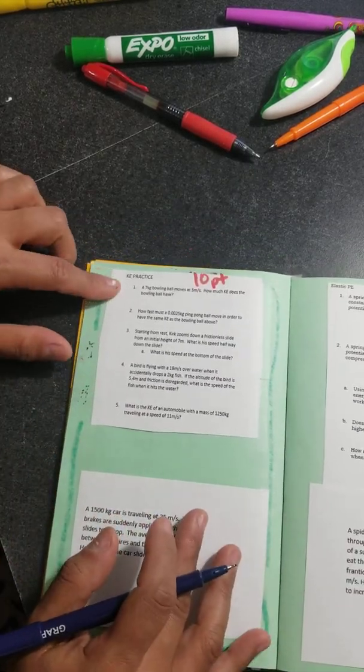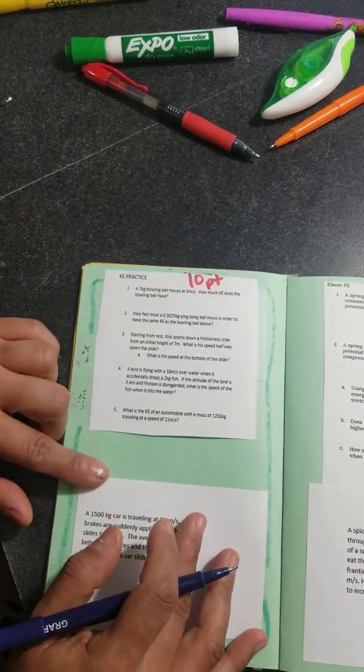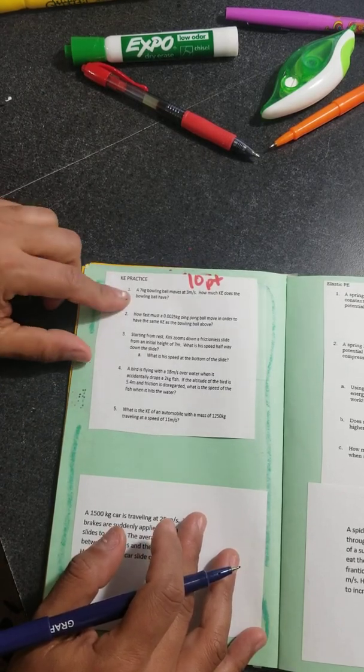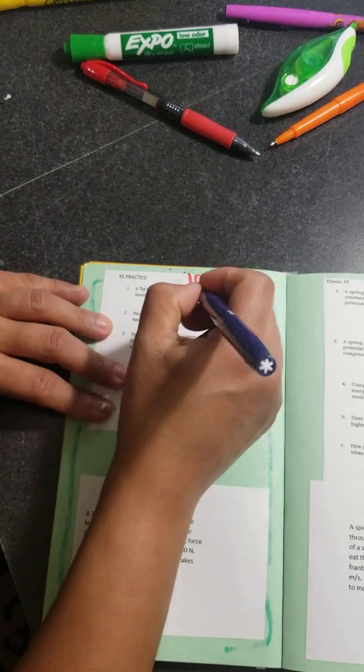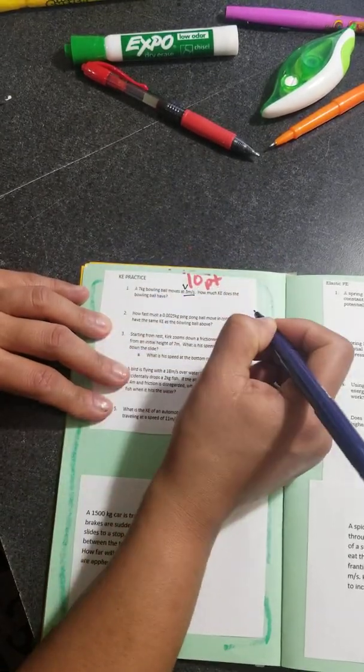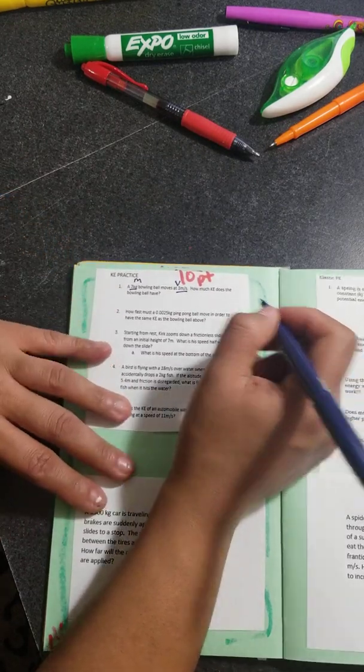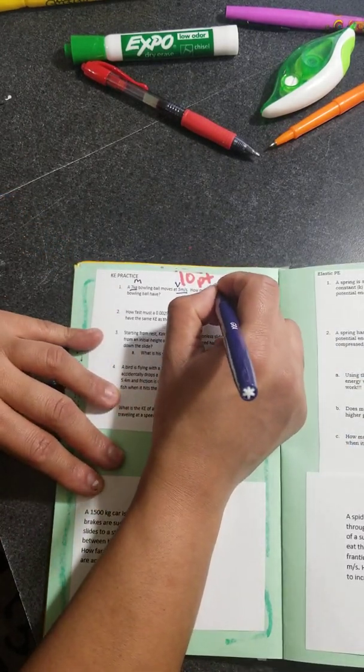Let's keep going. Kinetic energy practice. So all of those questions are kinetic energy. Question number 1 says that a 7-kilogram bowling ball moves at a velocity or speed of 3 meters per second. That is the mass, and it must be in kilograms. How much kinetic energy does the bowling ball have?